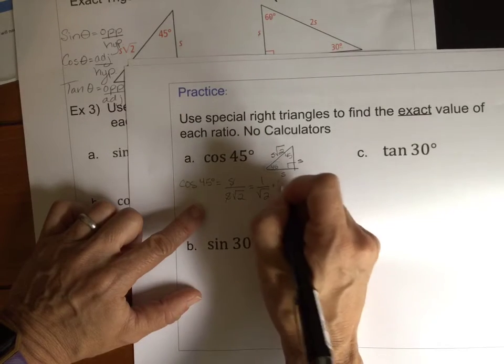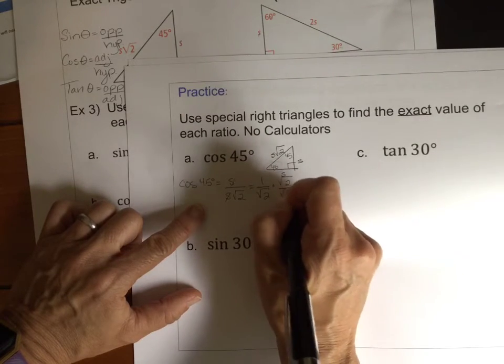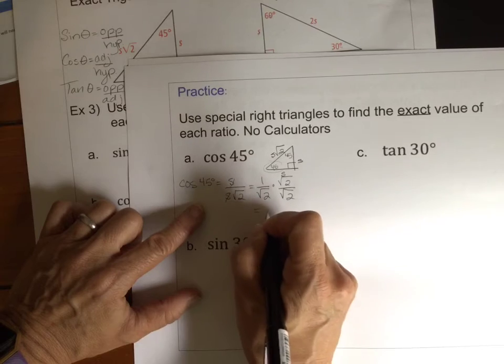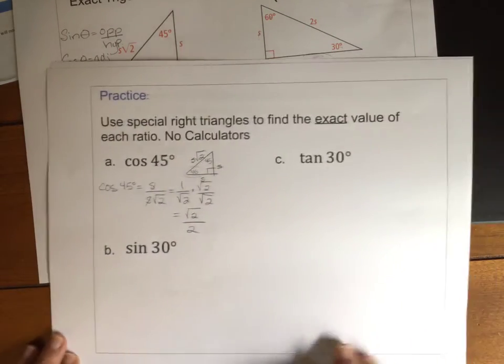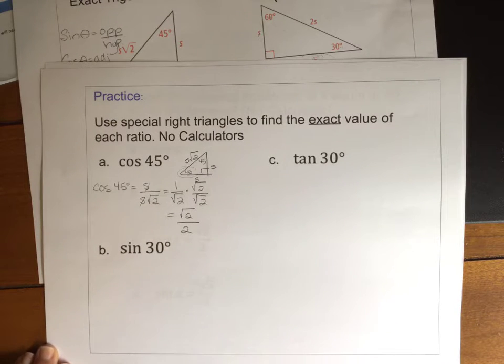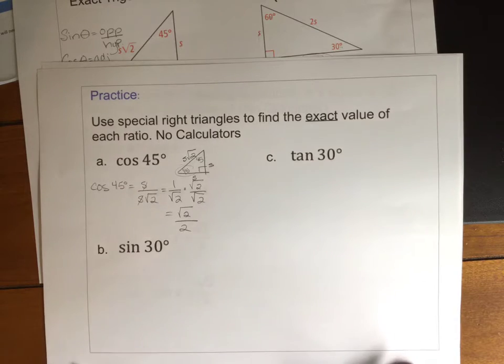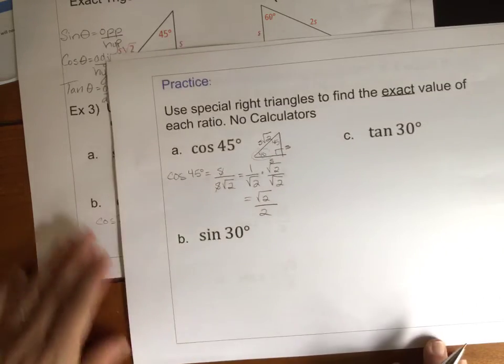If I rationalize that, root 2 over root 2 gives me root 2 over just 2. So cosine of 45 degrees happens to be the same as sine of 45 degrees just because both sides of a 45, 45, 90 triangle are equal. All right, so let's try sine of 30.